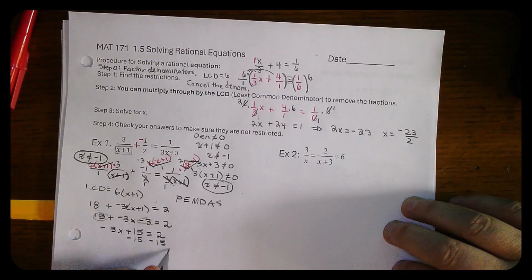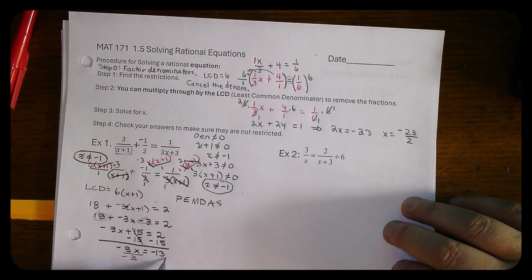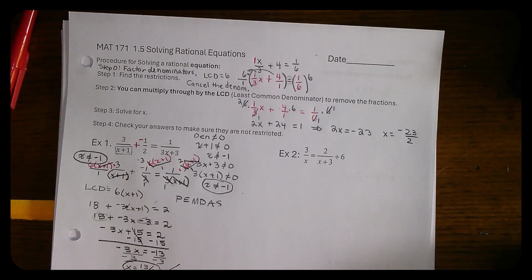move this 15 over by adding its opposite. So that's negative 3x equals negative 13. And then we're going to divide by negative 3. And you get x equals 13 over 3. And as long as this is not negative 1, that's the solution. And you could check it by plugging it in, but I'm not going to do that.